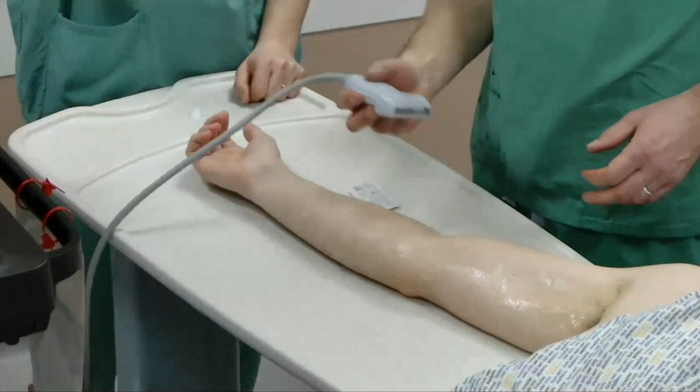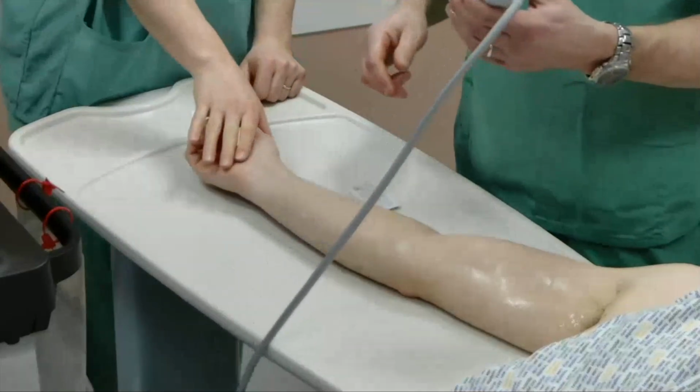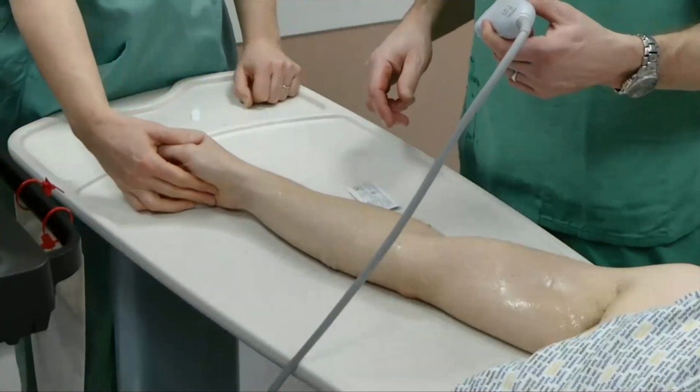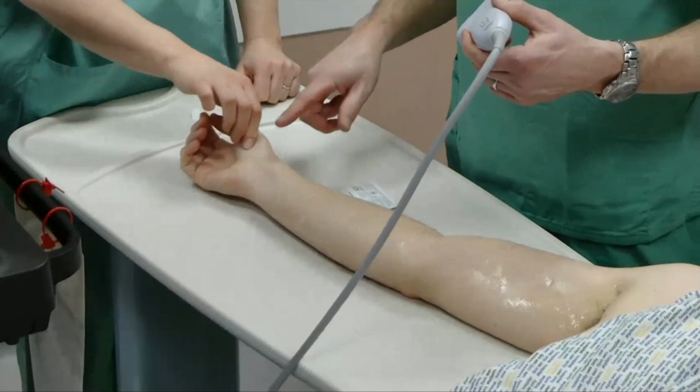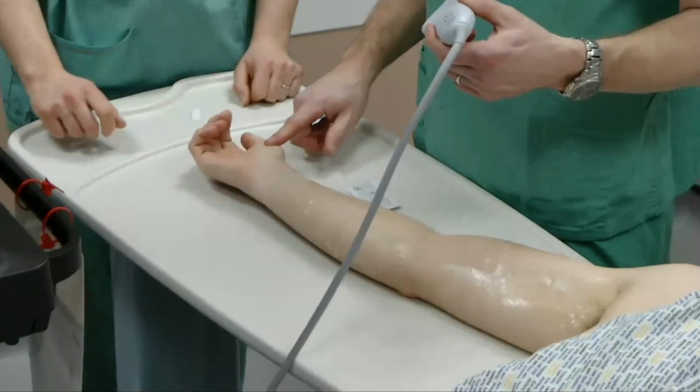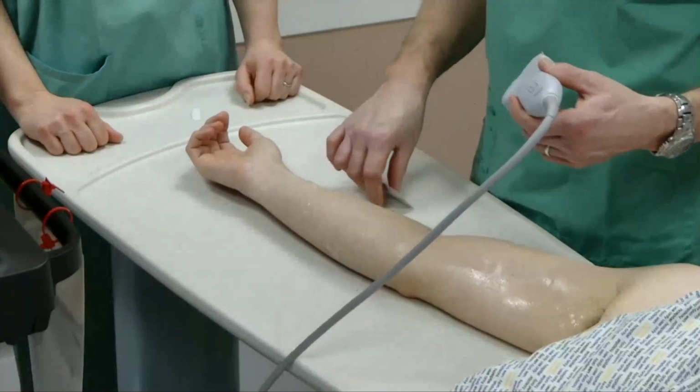Something I found, when the patient's arm starts getting numb, is the hand starts going across, so just watch out sometimes. Some people tape it across the arm, or just get someone to hold it.